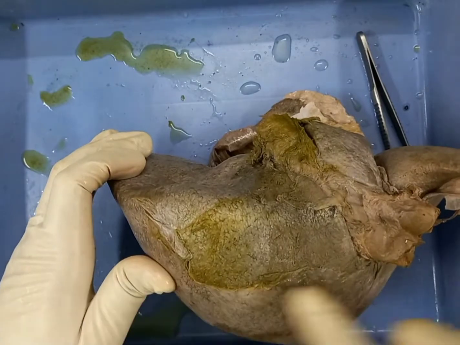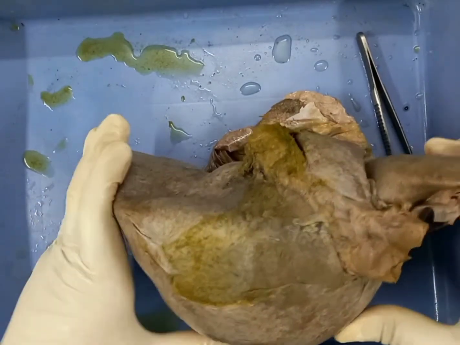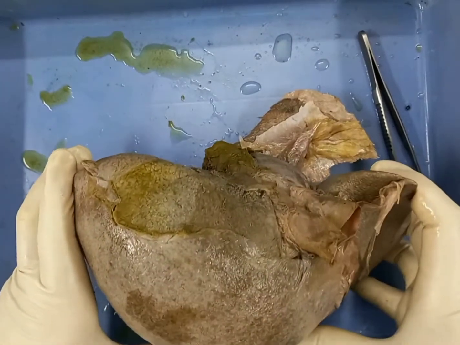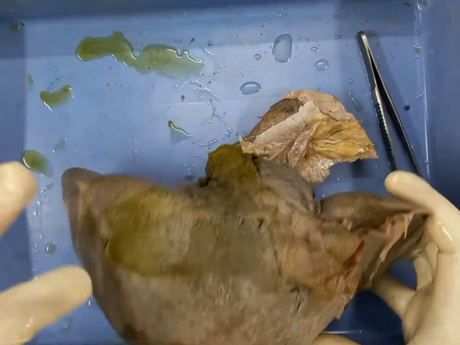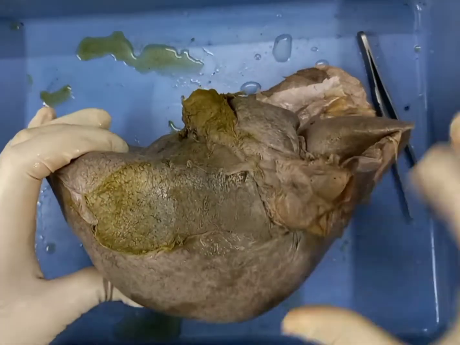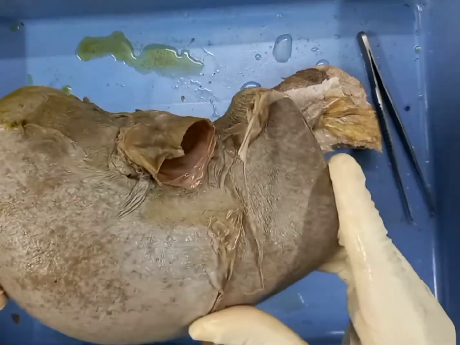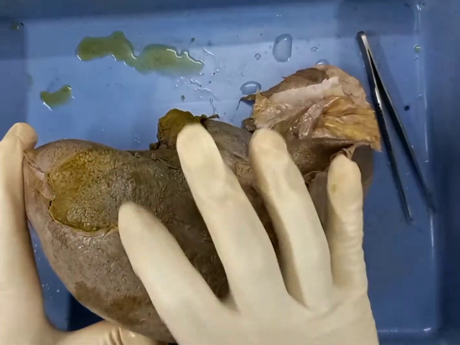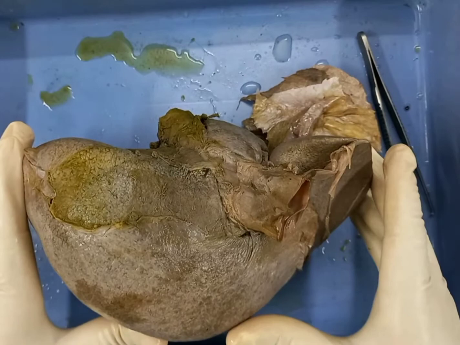So this much part is the bare area of the liver, which is on the posterior aspect of the right lobe, and almost it is a triangular area which is not covered by the peritoneum. That is the first area which you should tell or answer that it is not covered by the peritoneum.